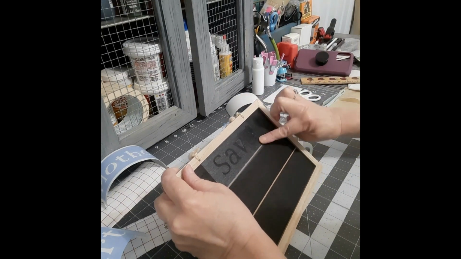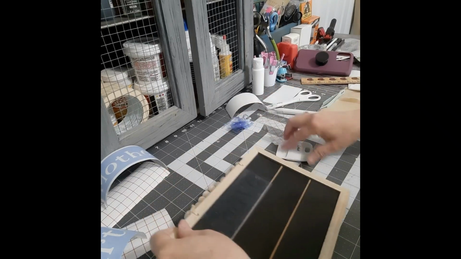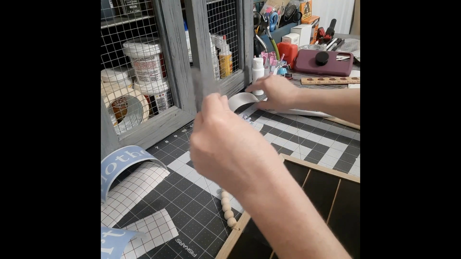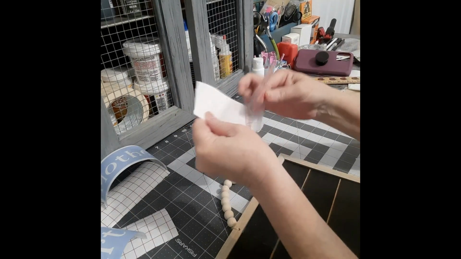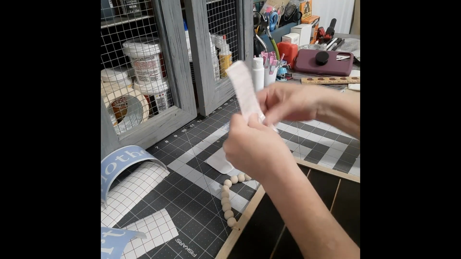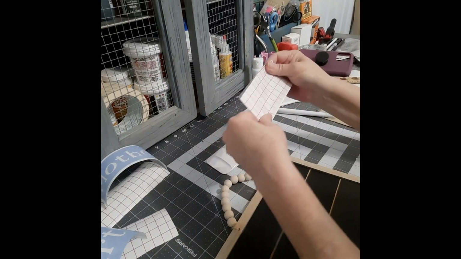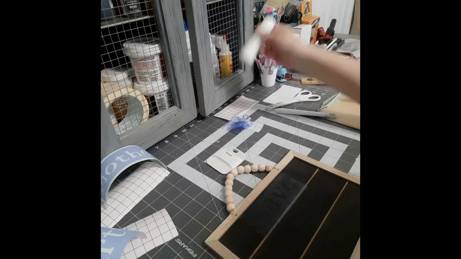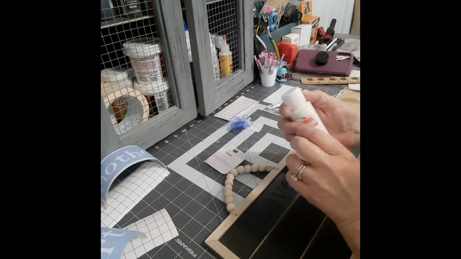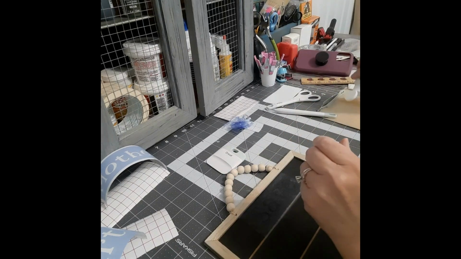Now, painting it. So this is supposed to be able to be used more than once. I don't know after I mangled it if it will be able to be, but I can use it for something small. Now I'm going to take a little bit of Apple Barrel white matte paint.